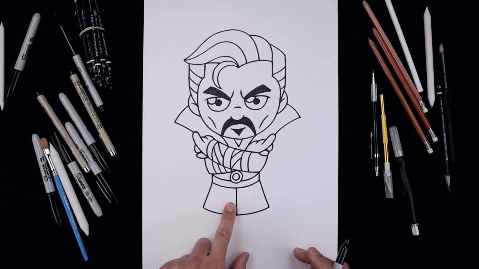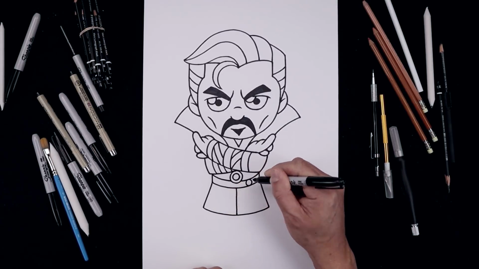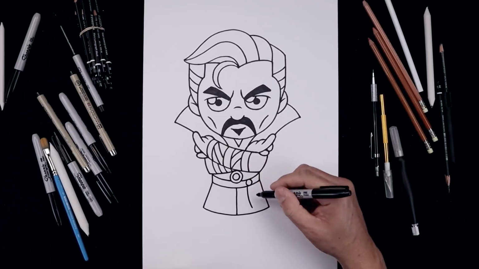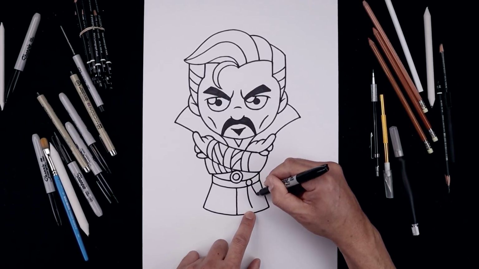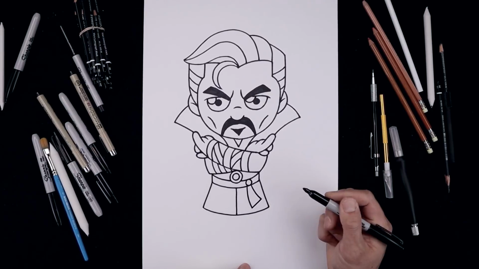Let's add a little bit more detail to the body. On the right side, inside the belt, start with a circle. And then from the sides, come down and out. Go to the right. We're just going to taper this so it gets wider along the bottom. Connect the ends with a straight line.